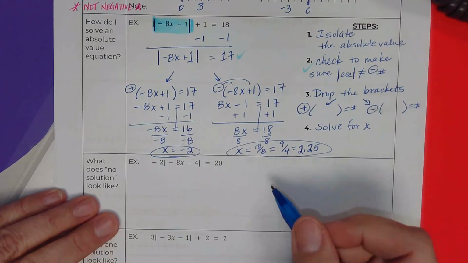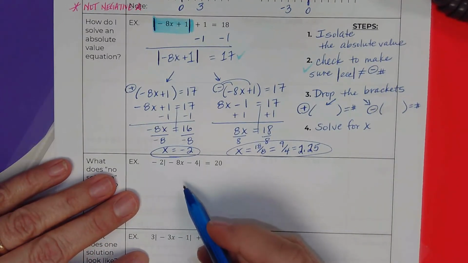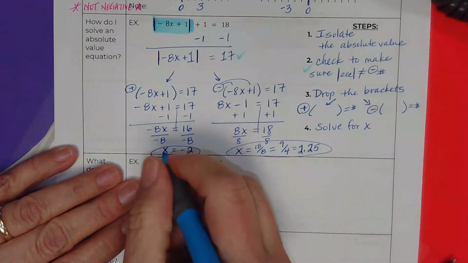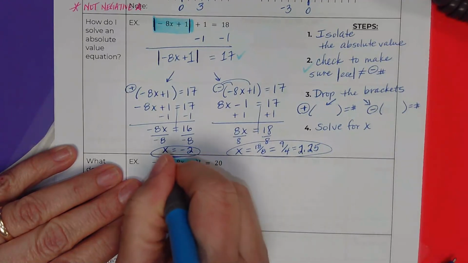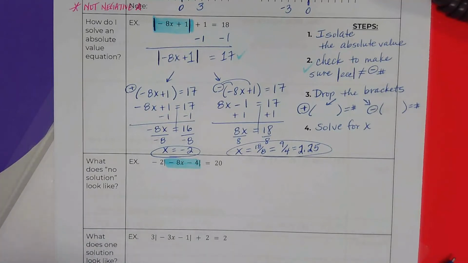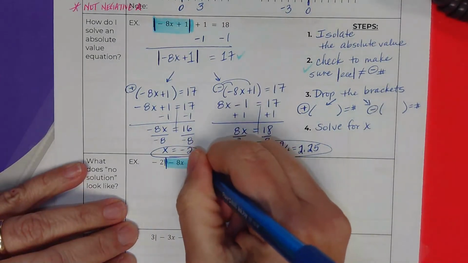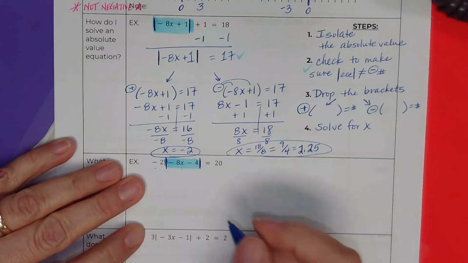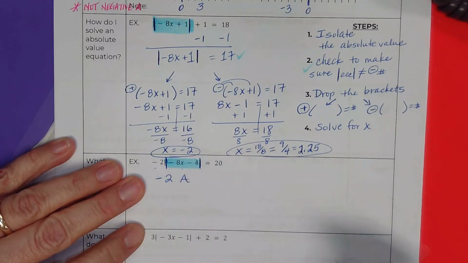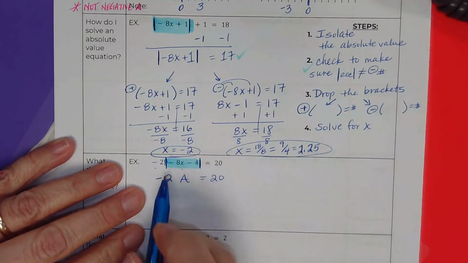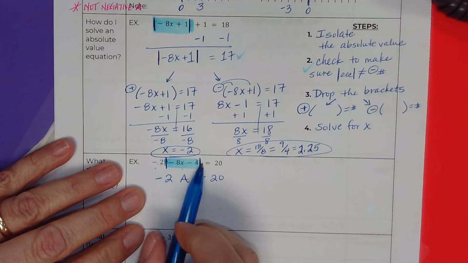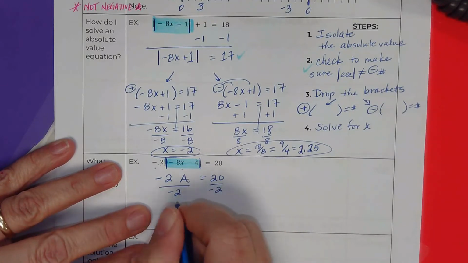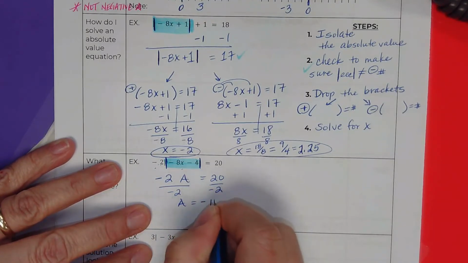If you have no solution, that happens when you break your rule. After your equation, your expression is isolated, so this, again, is the part that I'm trying to isolate. Here, this is negative 2 times absolute value expression. It's basically like writing negative 2 absolute value expression equals 20, because you can't multiply into here. You can't change this. It has to stay exactly like that. So I would have to divide this by negative 2. And I would get absolute value expression equals negative 10.